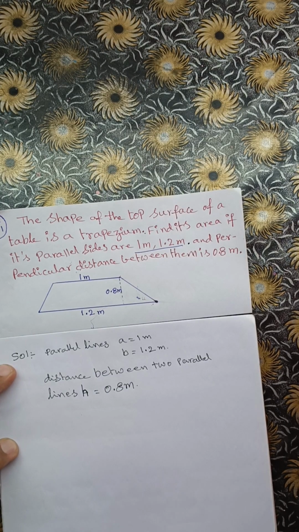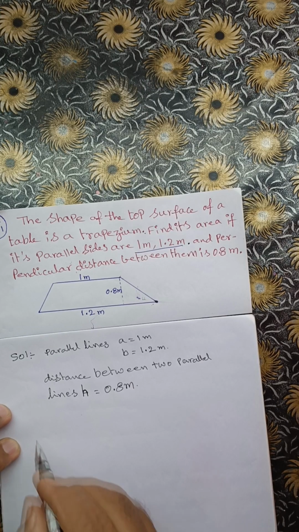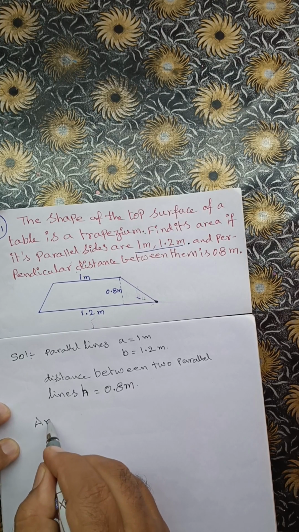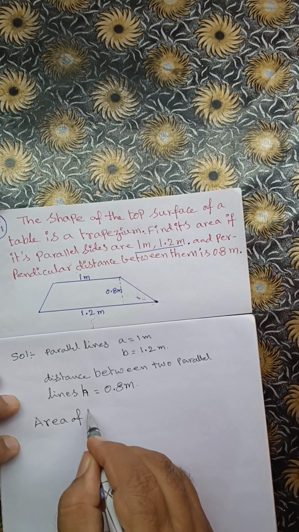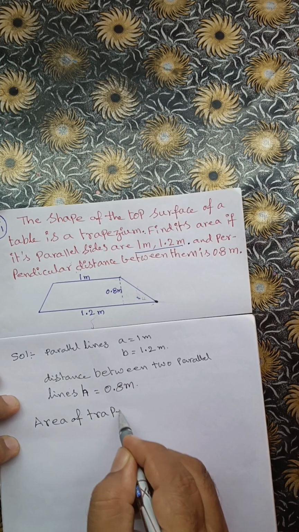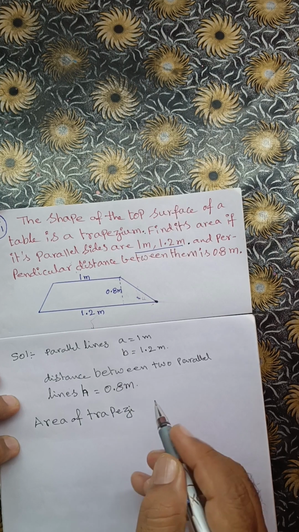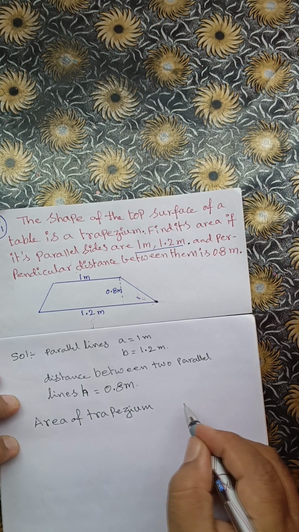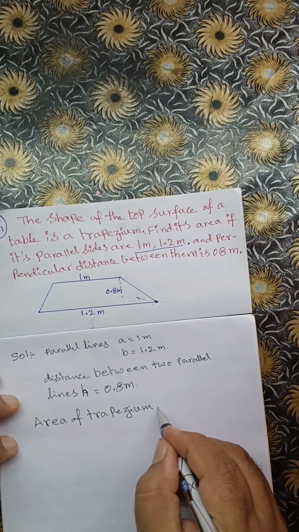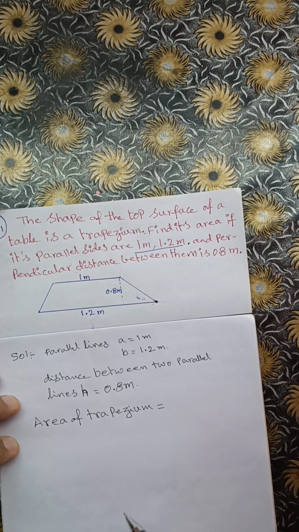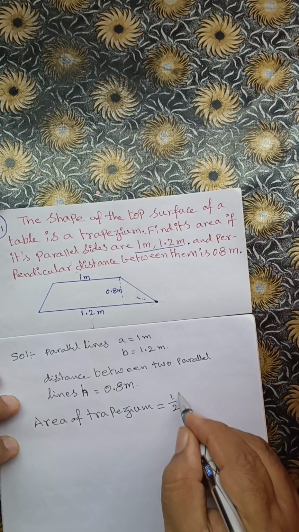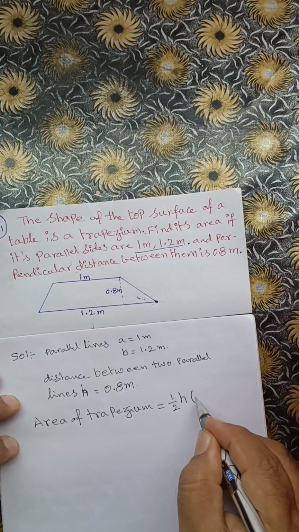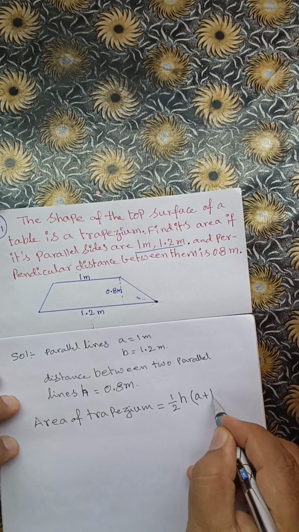Now, what is the formula to find the area of trapezium? Area of trapezium is equal to 1 by 2 into h into a plus b.